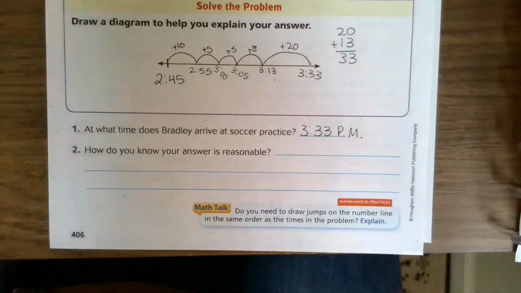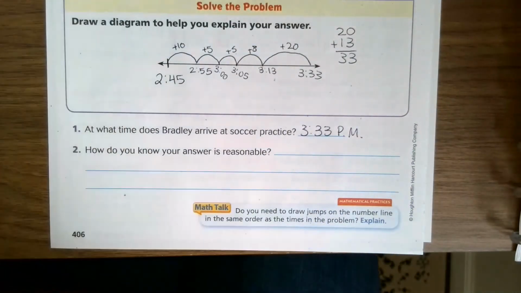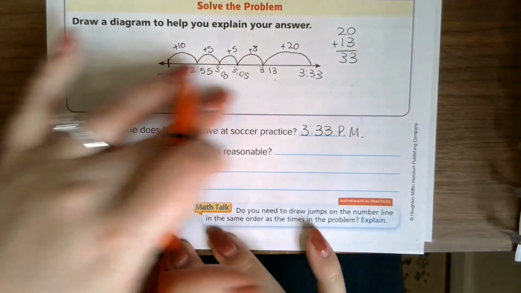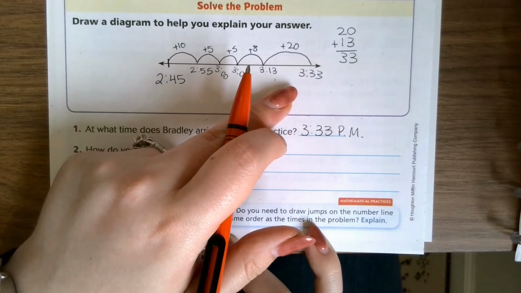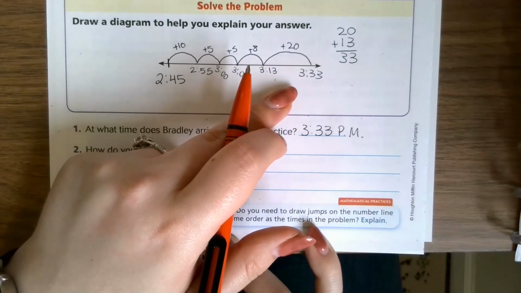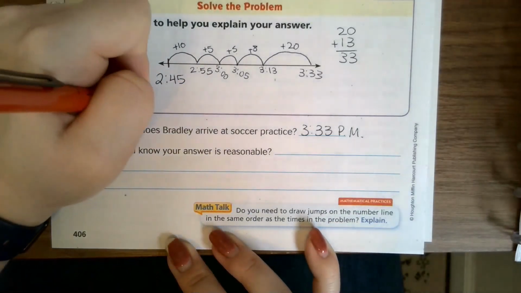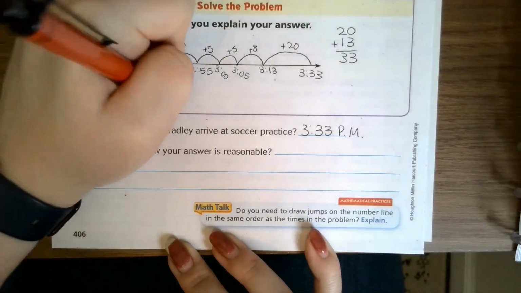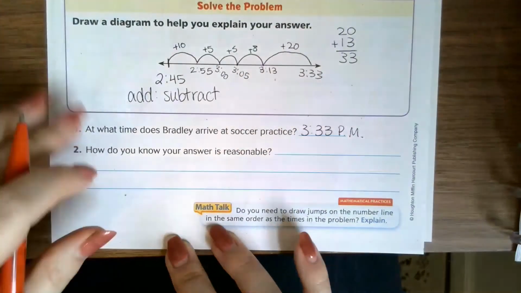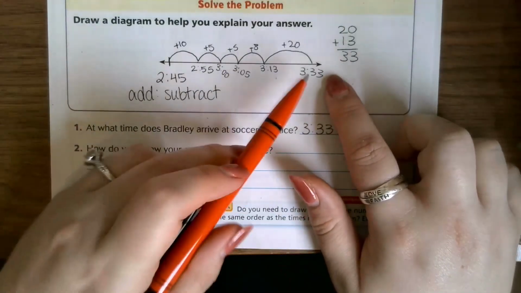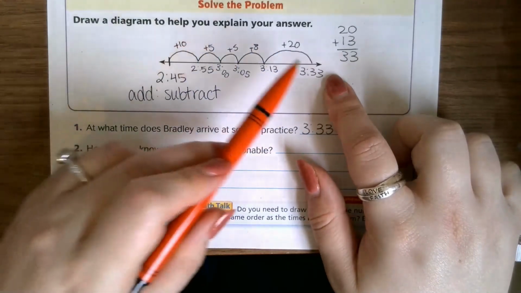How do we know that your answer is reasonable? So if we added on to get our answer, we can think of the inverse or the opposite to check. So the opposite of adding would be to subtract. So if we were to start with 3:33, and for every time we added, we could subtract.